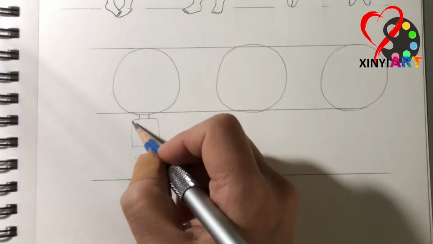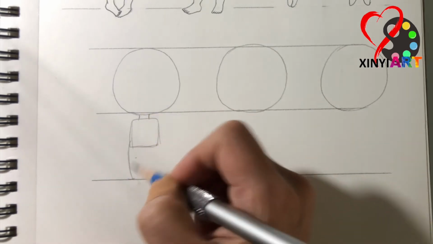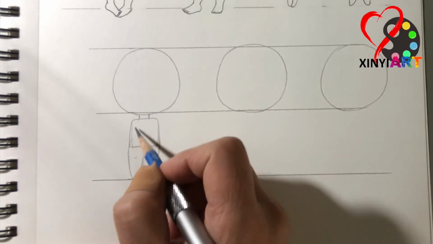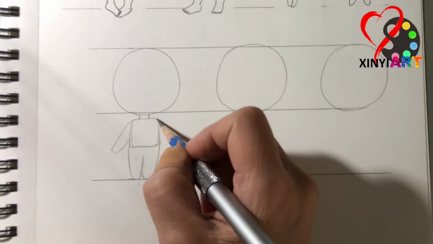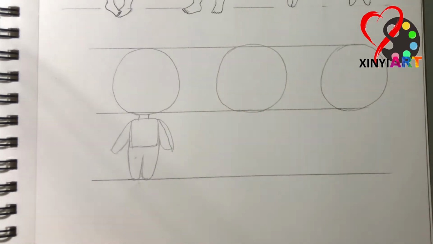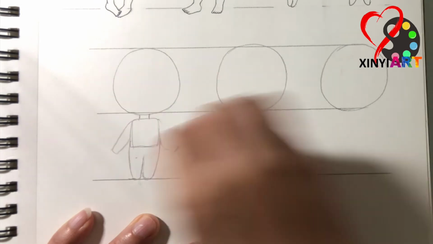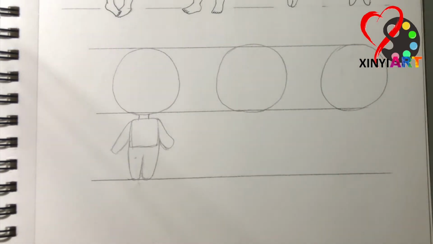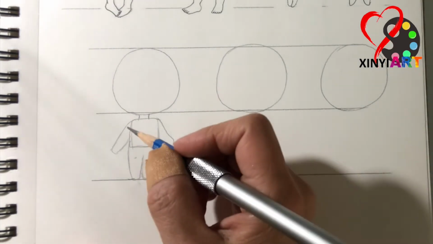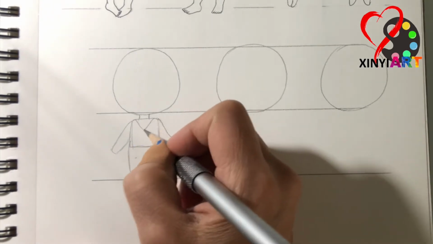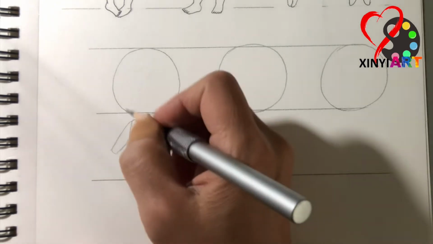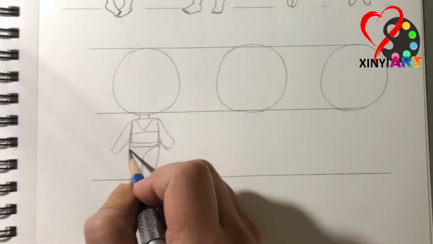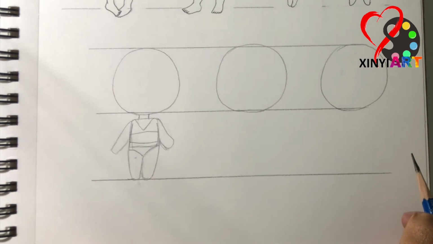So let's start from the front view. The front view is basically repeating what we have done above, and we already know it's very easy. We get a square for the body, and then the arms and limbs. So far we don't need to draw any details. We just locate the correct body structure, body sections, and temporarily I'm putting a bra on the girl and preparing for the swimming suit. This is a bikini swimming suit.